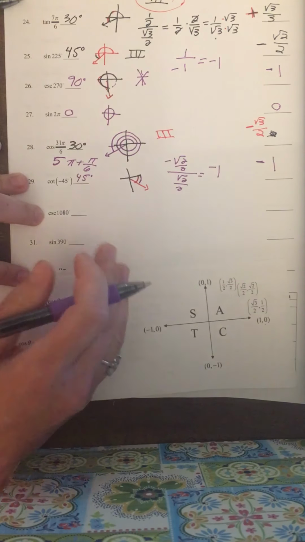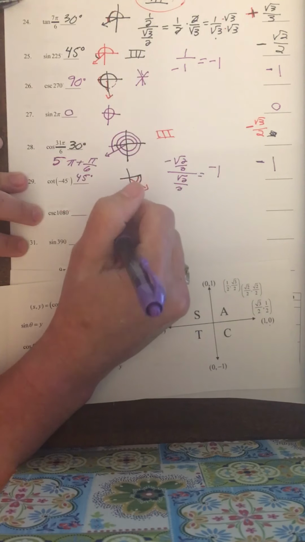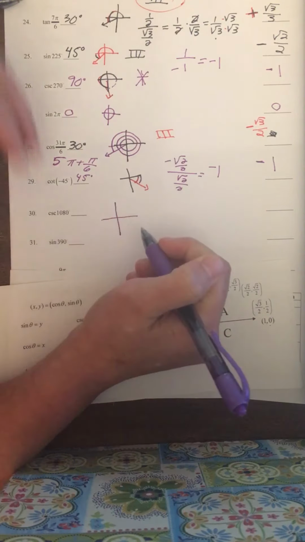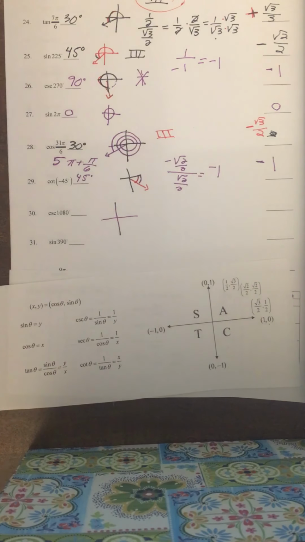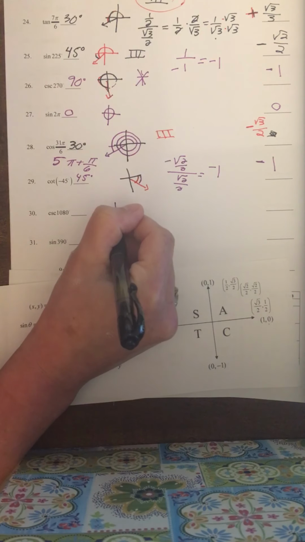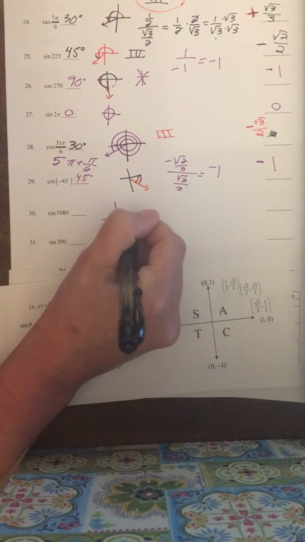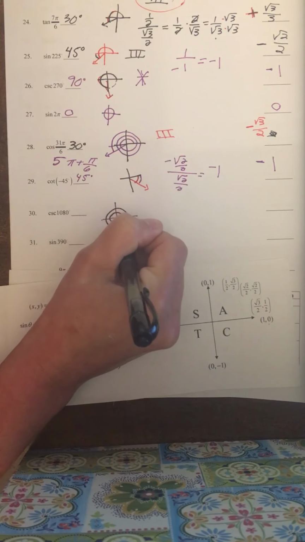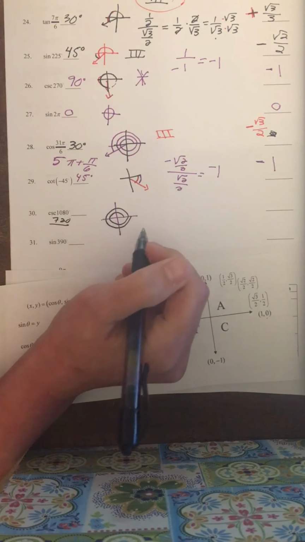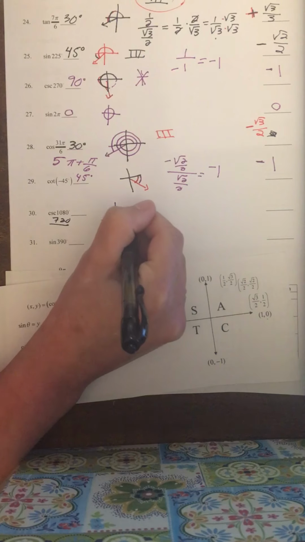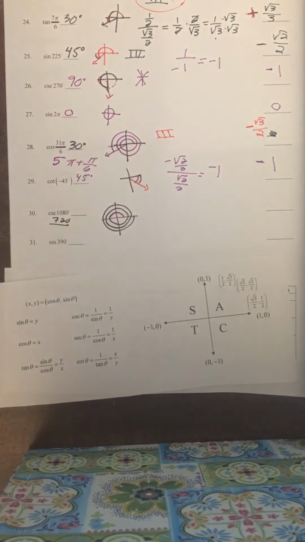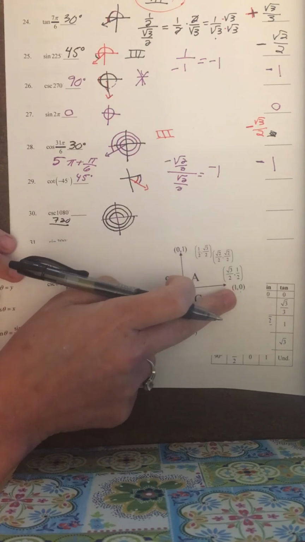cosecant of 1080. All right, so let's draw a sketch. Okay, so 1080, how many times around the circle is that? This would be 360, 720, and if we subtract 720, that's going to give us another 360 degrees, which means we end up right here at the point 1, 0.